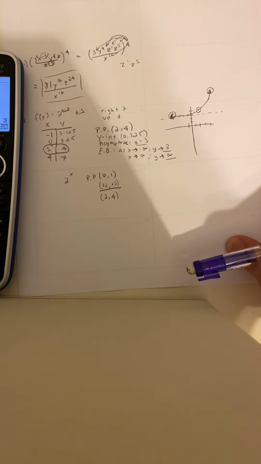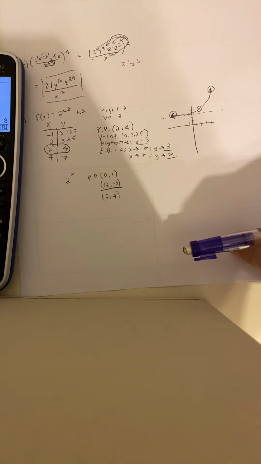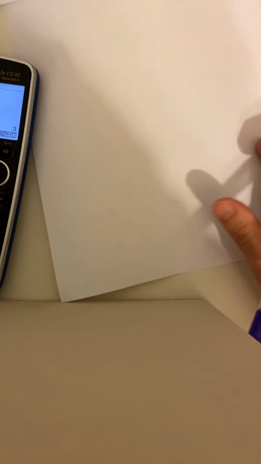For the last one, I want to do a word problem, and that's going to be the one where we compound quarterly.